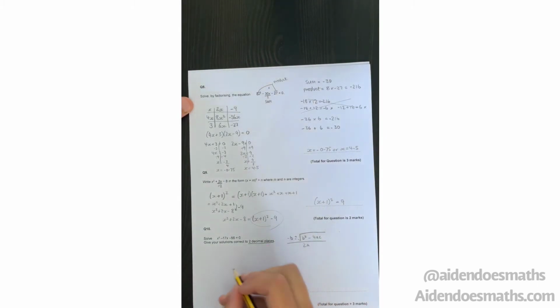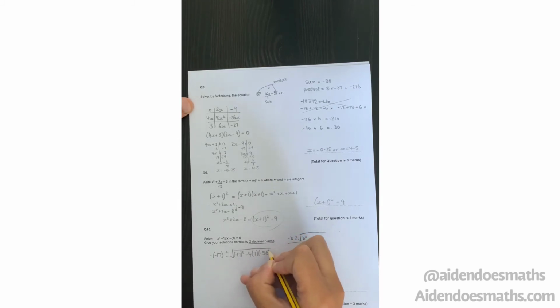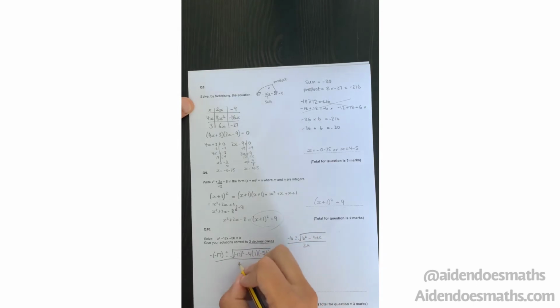So minus b, so minus minus 17, plus or minus the square root of minus 17 squared minus 4. a is just 1, and c is minus 56, all over 2 lots of a, which is 1. So let's try and simplify that.